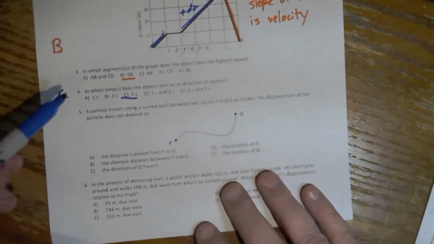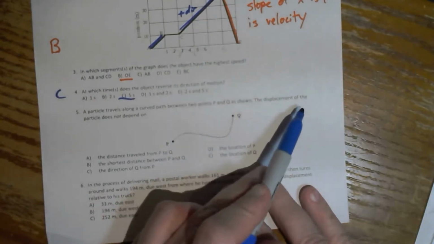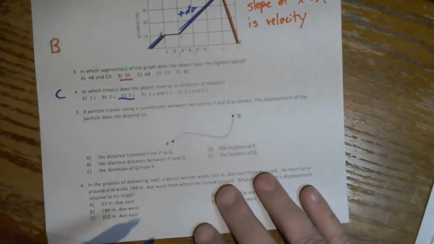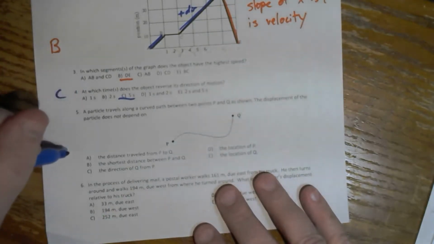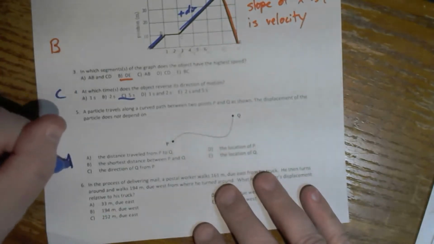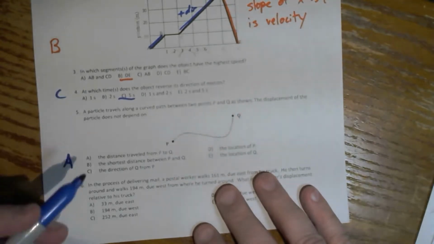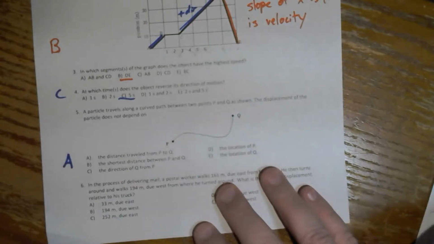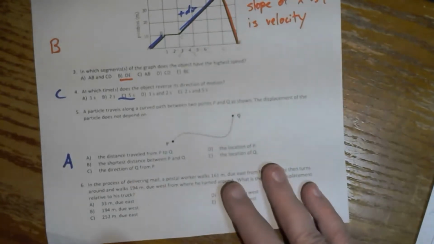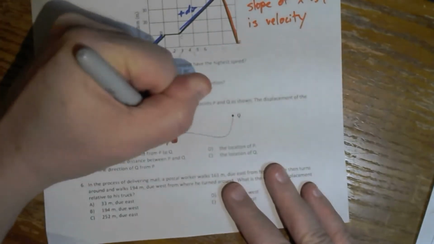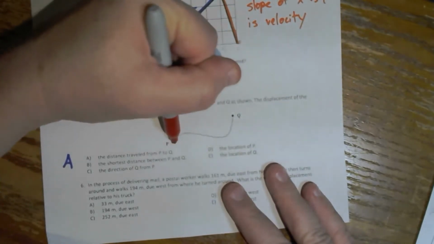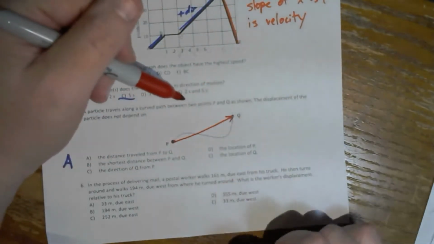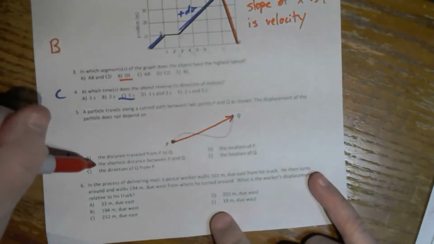Question 5 asks about the displacement. The displacement of a particle does not depend on A, the distance. Because the displacement, if I had this picture right here and I went from P to Q, would technically be a line that starts at P, goes to Q, and it's the shortest straight-line distance between P and Q. So it does depend on the shortest distance.